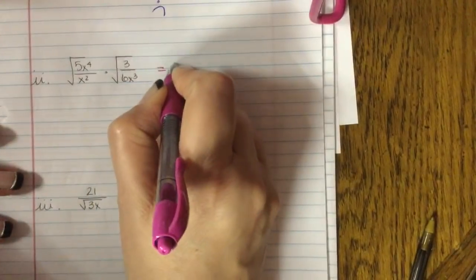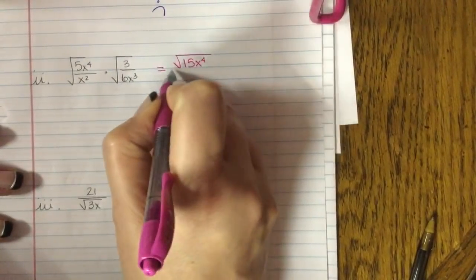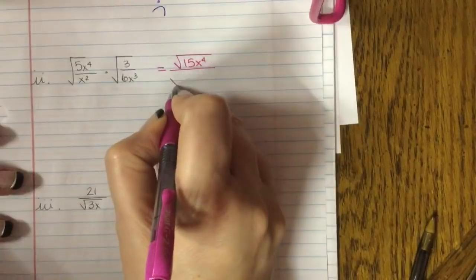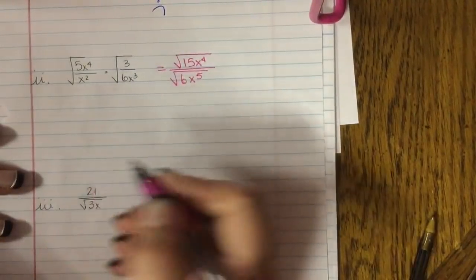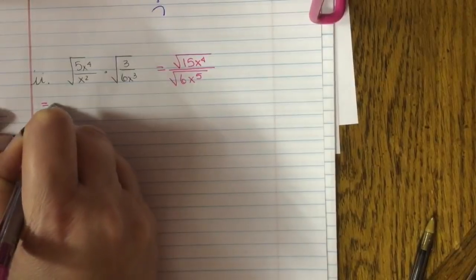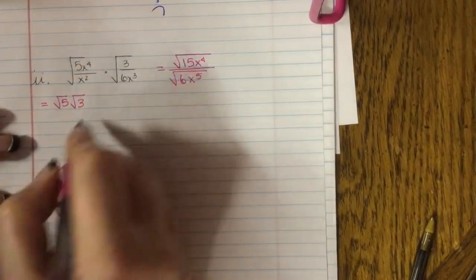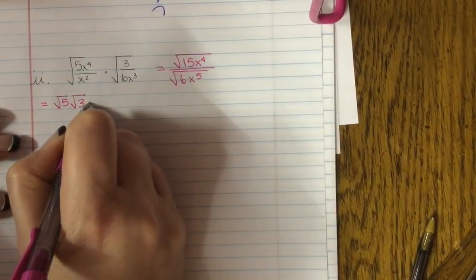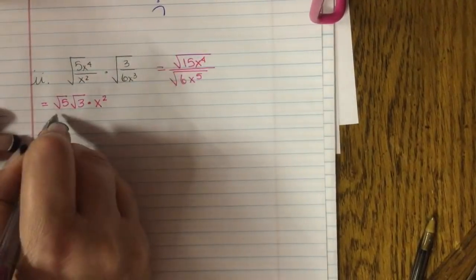Let's try it again. So we're going to multiply straight across first. So 5 times 3 is 15 x to the 4th all over the square root of 6 times x to the 5th. All right, so now I'm going to start breaking this up. So that's the same thing as the square root of 5 times the square root of 3. That takes care of the 15. And x to the 4th, the square root of that is just, in fact, x squared. I'm not putting that under a radical. I'm simplifying it right now.